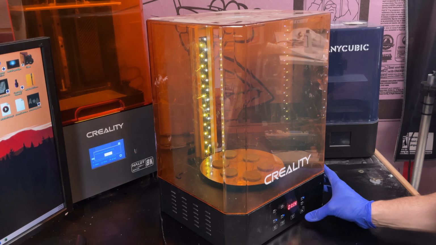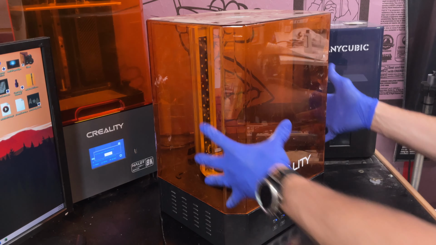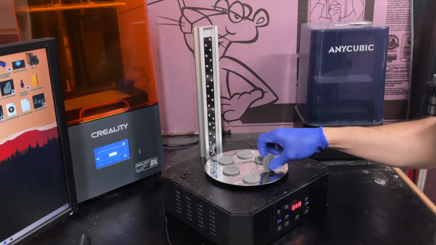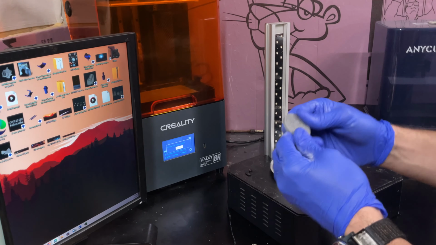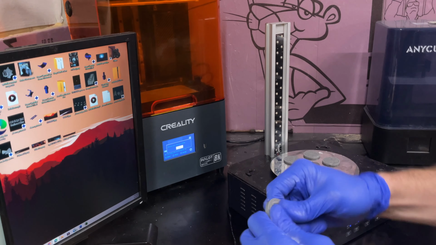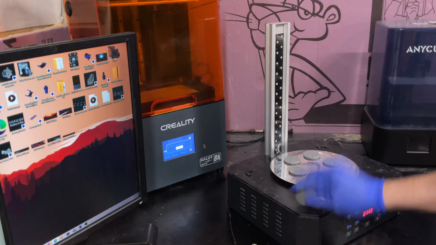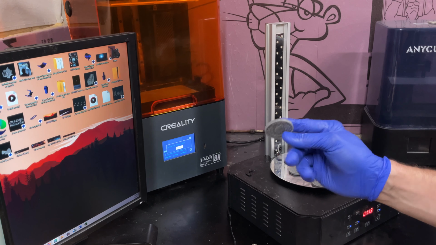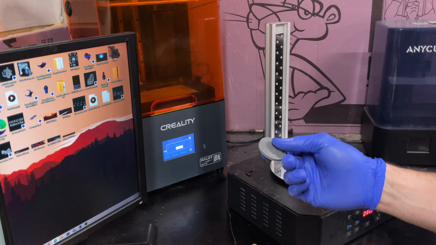So as soon as this would be done, I'll just stop it here. You could take these off, and these are technically usable 3D prints at this point. So very rigid, and you could do a lot with this. So anyhow, I'll go back over to my other camera.